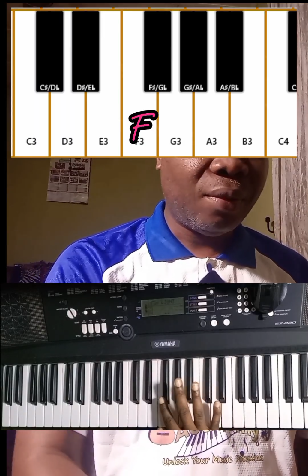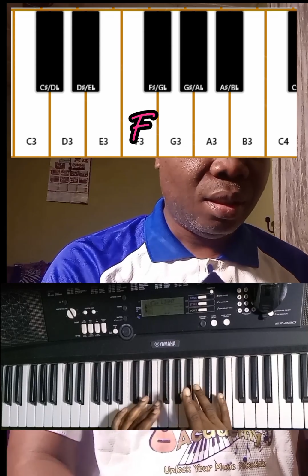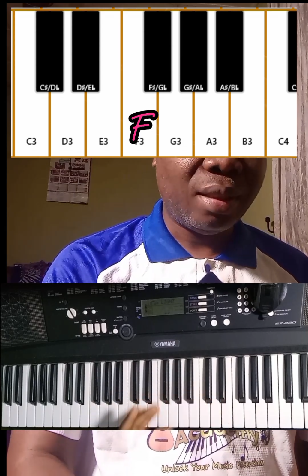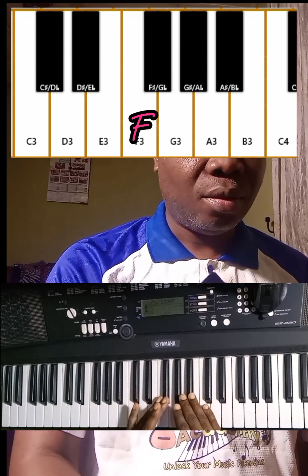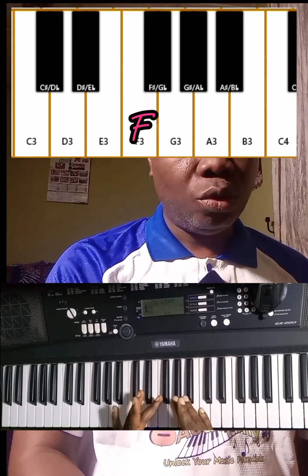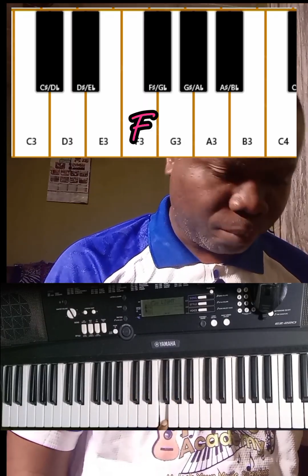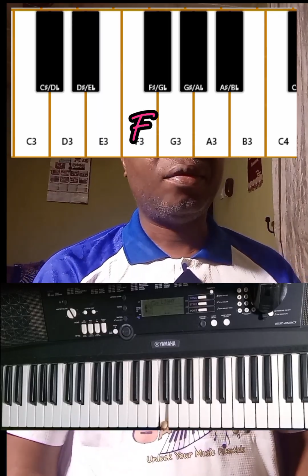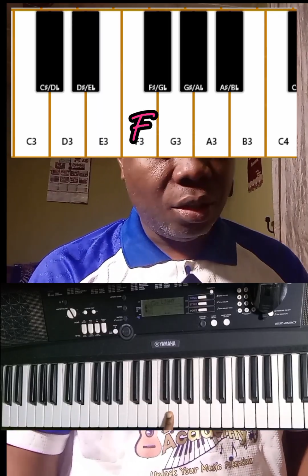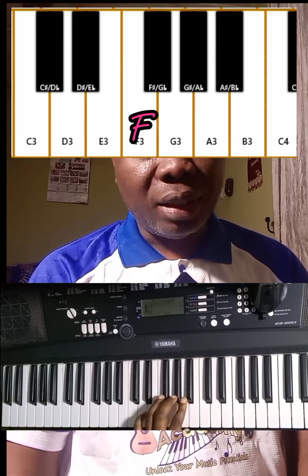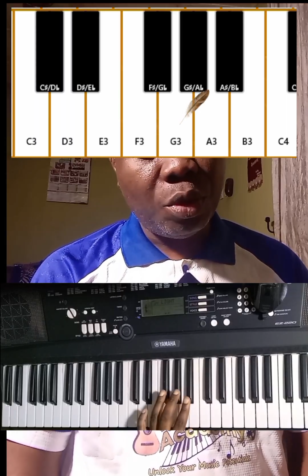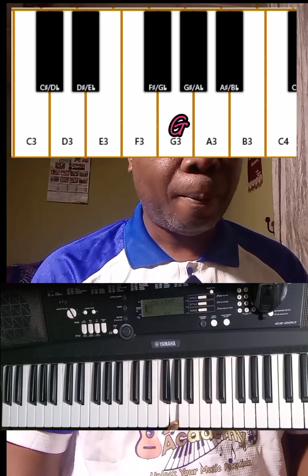Now, after that, we have the first three sets of black keys. Like I said, we have the first two and the first three. Just before the first key of the three sets is key F. After key F, the first key in between the three sets is key G.